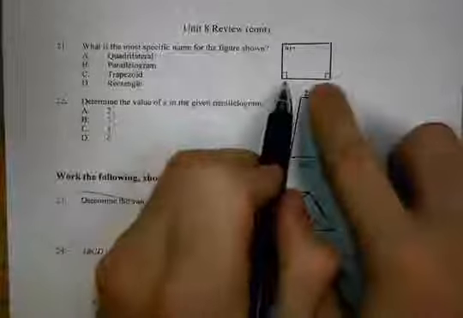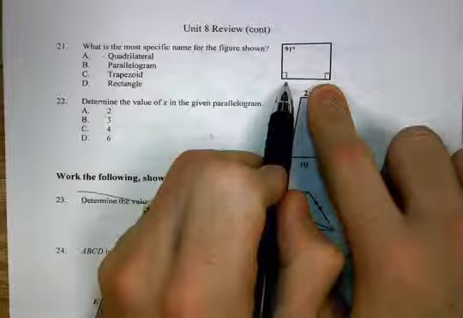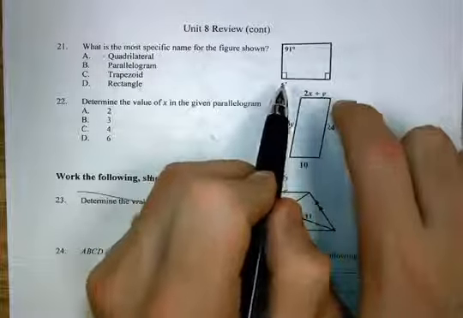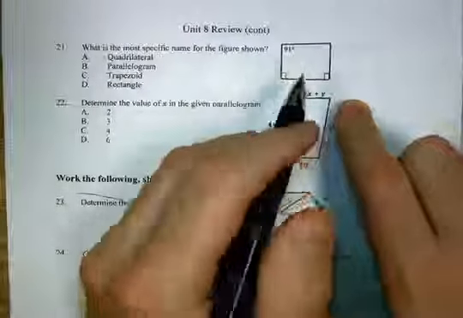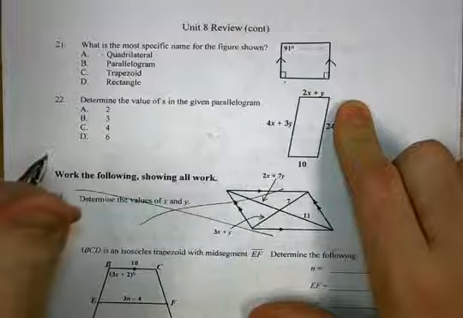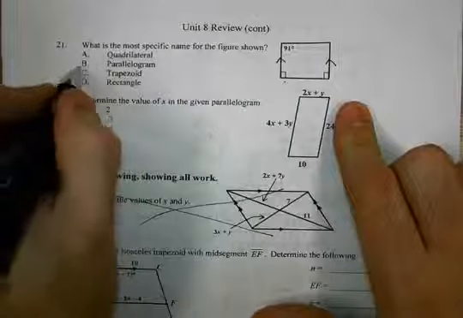Let's go to 21 now. We need the most specific name for our quadrilateral. If we look at what we have, since these are both right angles, that means that these two sides, these left and right sides, are perpendicular to this one. If they're both perpendicular to the same side, that means they're parallel. And that gives me one set of parallel sides, which means we have a trapezoid.